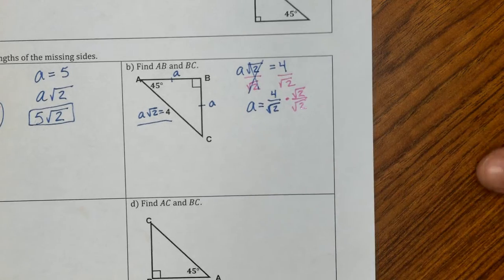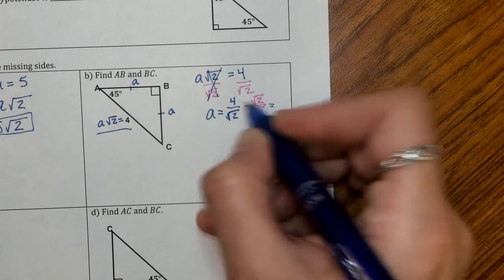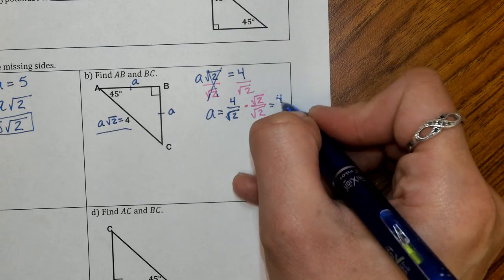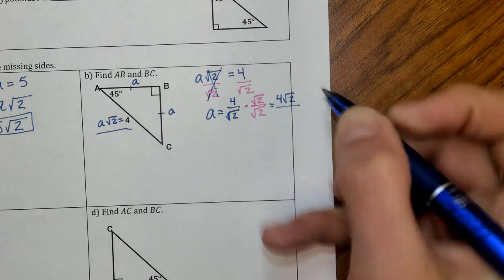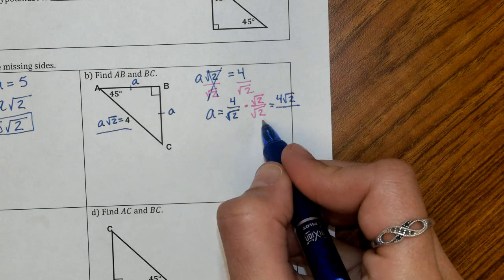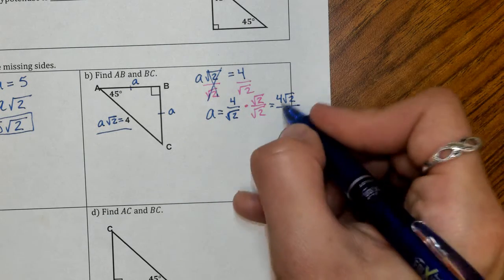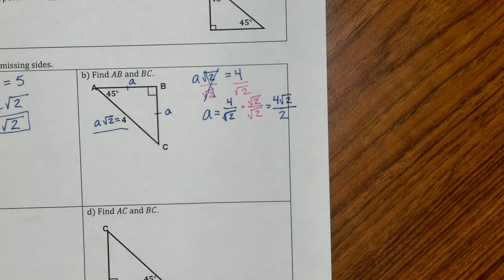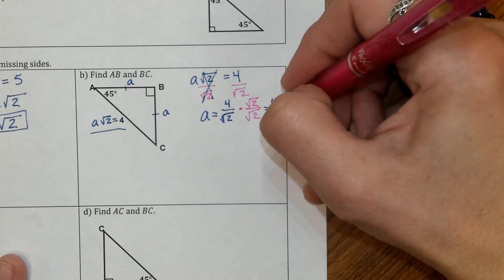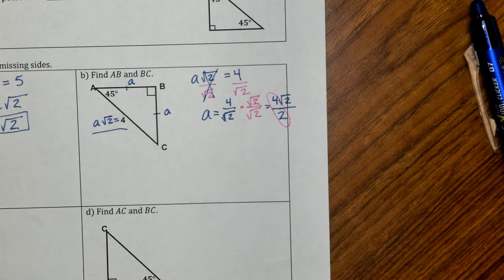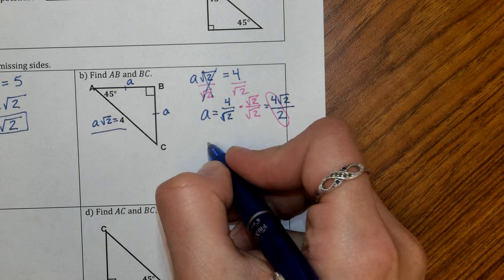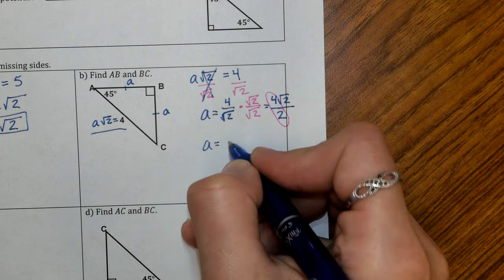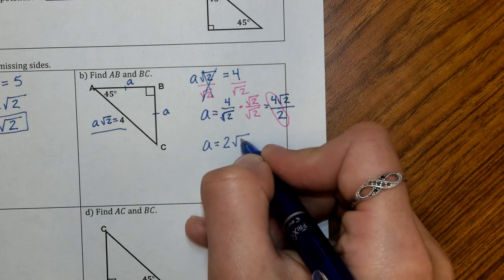So now as we go through, we simplified that. We're going to wind up with 4 square root of 2 over, well, the square root of 2 times the square root of 2 is the square root of 4, which essentially comes out to 2. And then we simplify these. 4 divided by 2. So A is going to equal 2 square root of 2.